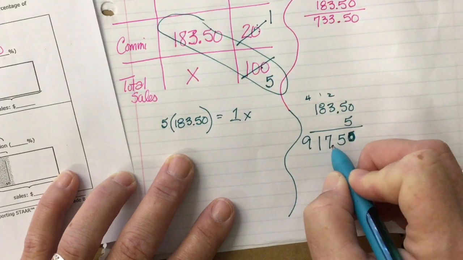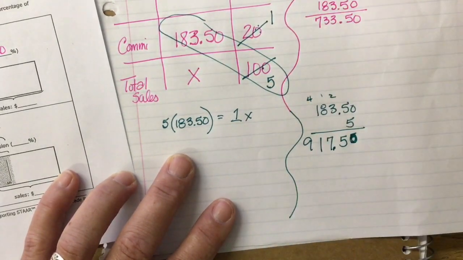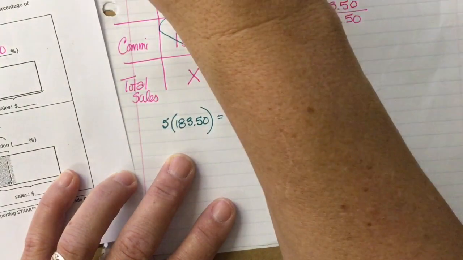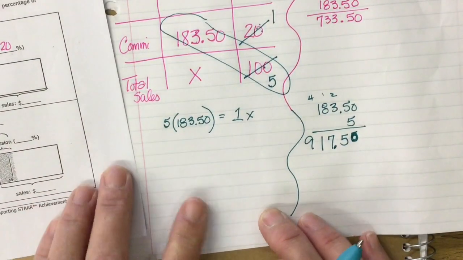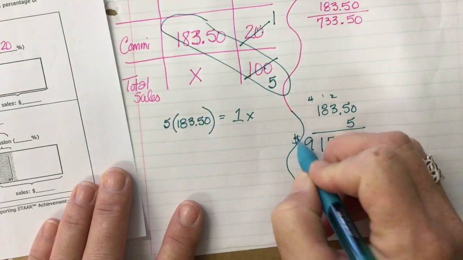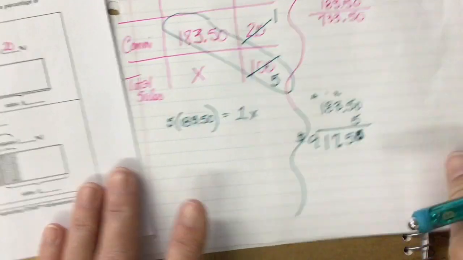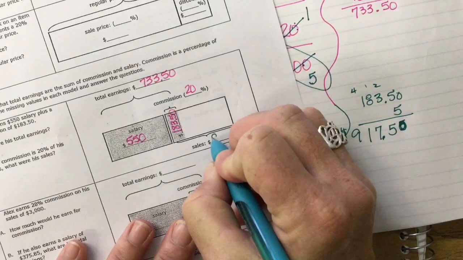And you have $917.50. Okay, that would be my total sales.